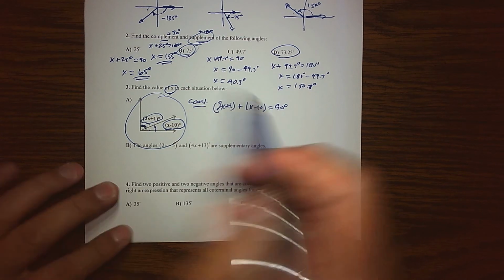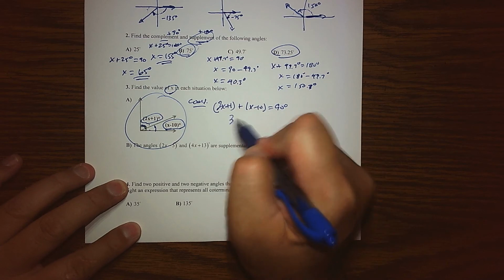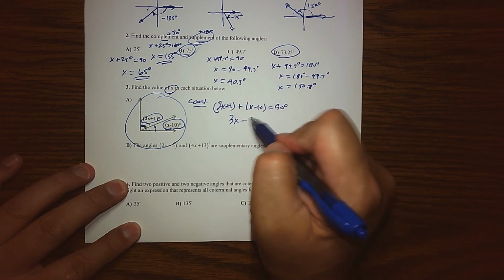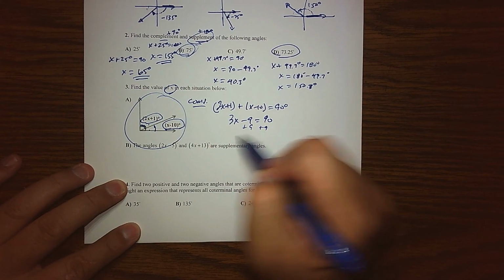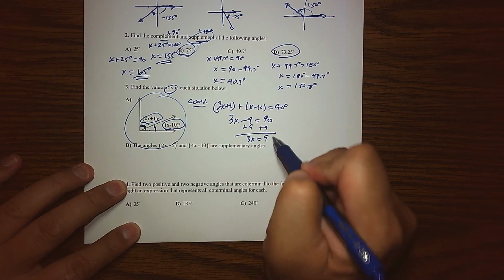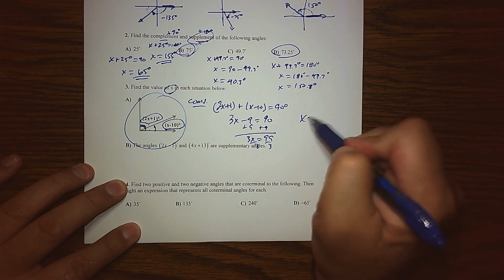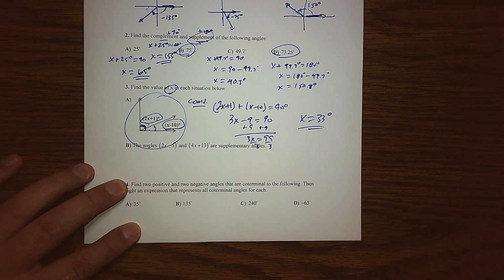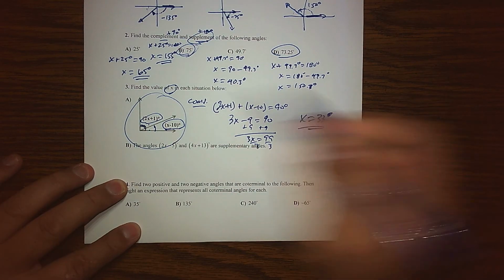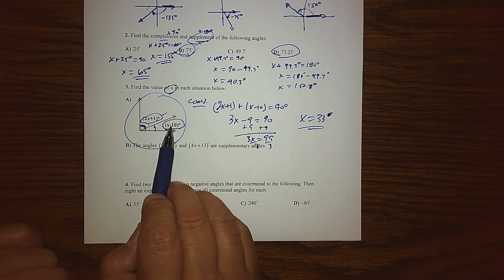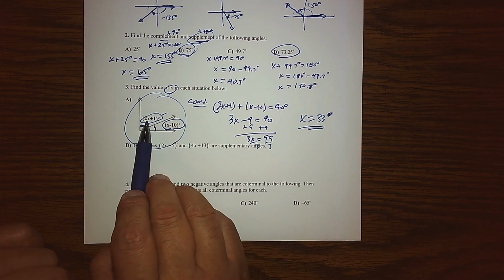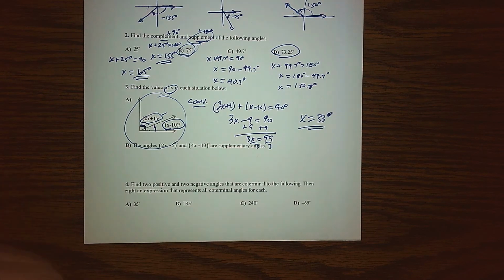Doing the math, 2x and x gives us 3x, plus 1 and minus 10 gives us a negative 9. It's back to our review where we were solving equations. So 3x equals 99, divide everybody by 3, and x is going to be 33 degrees, or basically 33, because the degree is already in the picture. So in order for that to be true, x needs to be 33. If you did the math here, that's 23 degrees, and 67. So 67 and 23 are complements, which we know to be true.